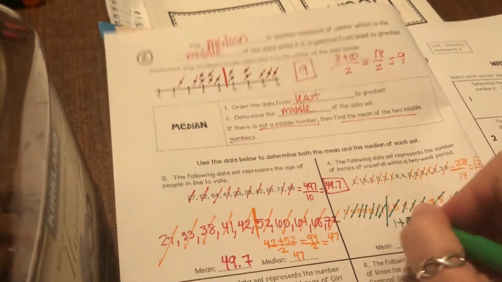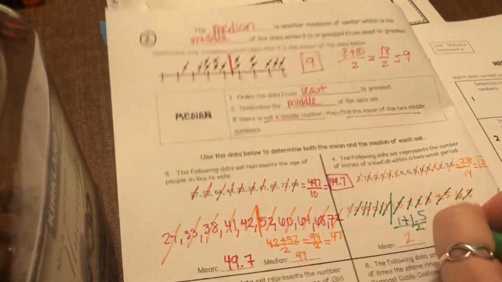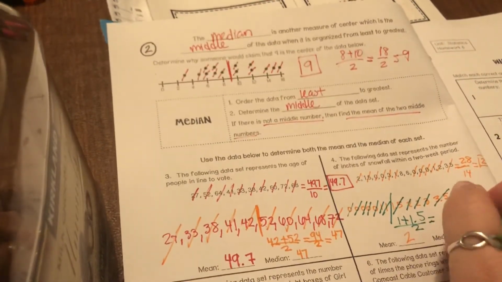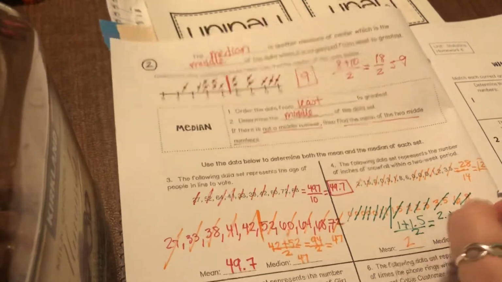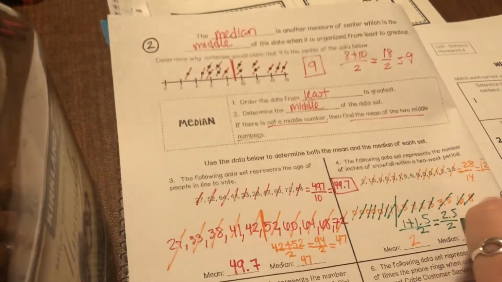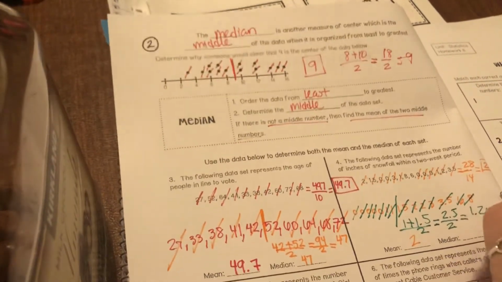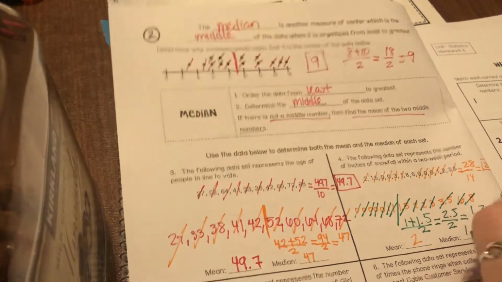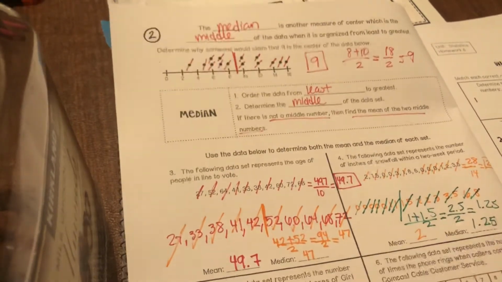So 1 plus 1.5 divided by 2 to find the median. Well, 1 plus 1.5 is 2.5, and 2.5 divided by 2 is 1.25. So you have a median of 1.25.